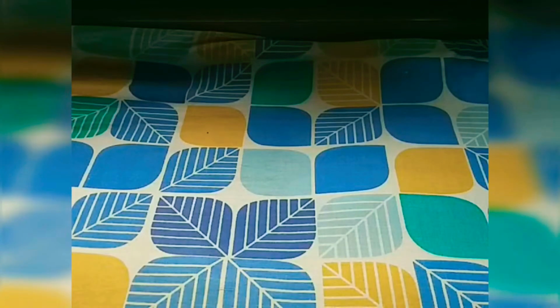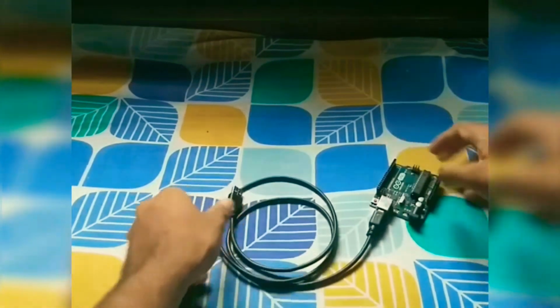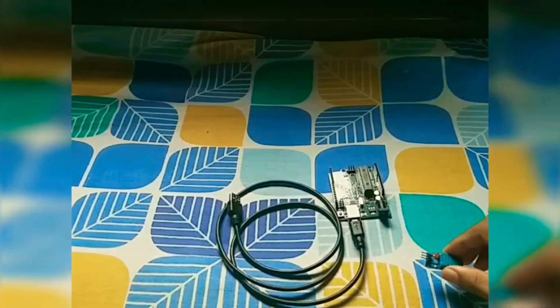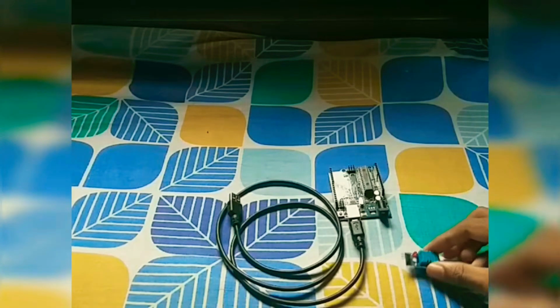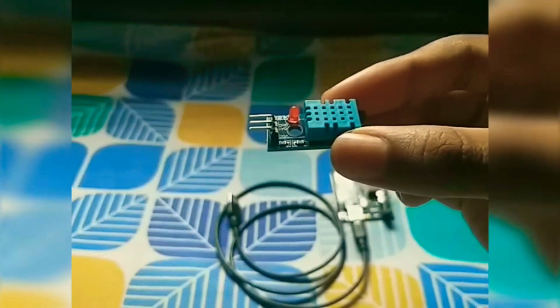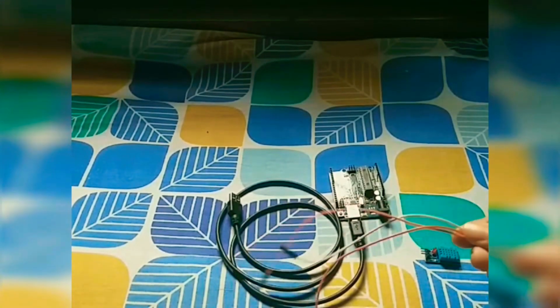Welcome guys, in this video we will show how to measure the temperature and humidity of a day using the Arduino. One DHT11 temperature and humidity sensor and some jumper cables.